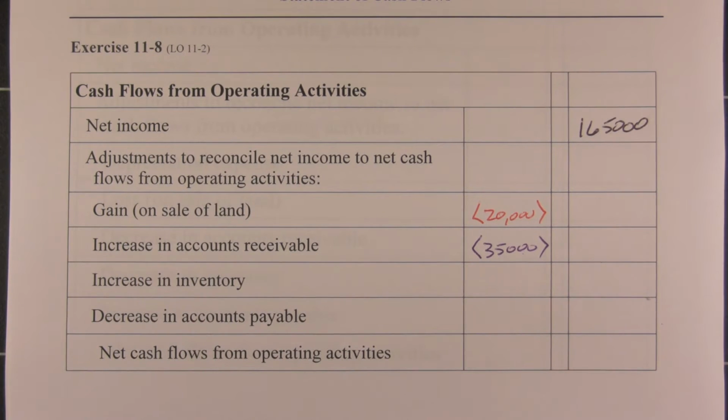Next, we have our inventory, and our inventory went up. When inventory goes up, cash goes down. The simple reason for that is when inventory goes up, you have to buy it. So our inventory went up by a total of $20,000.